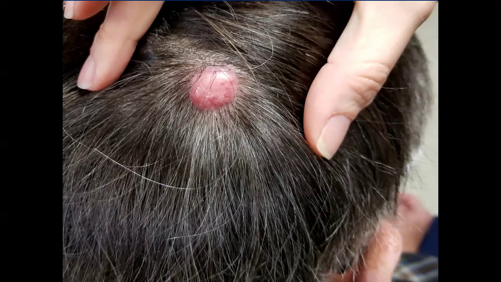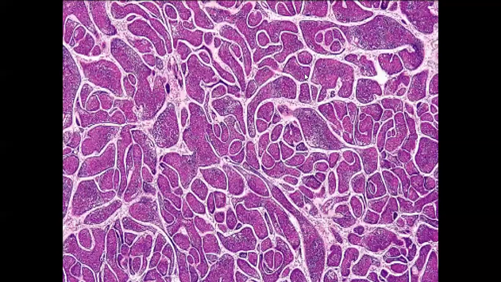A skin-colored nodule is seen on the scalp. You can confuse it with nodular basal cell carcinoma or even pilar cyst. On histopathology, there is a typical jigsaw pattern of nests, and these nests comprise peripheral dark and inner light-colored cells, which are derived from the eccrine glands, and this is cylindroma.